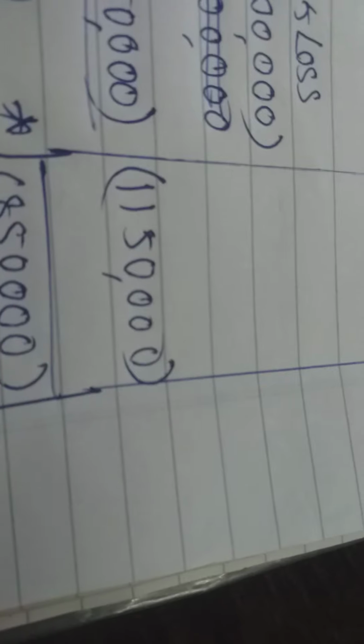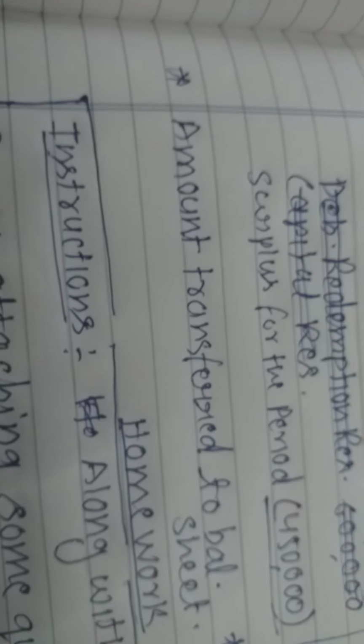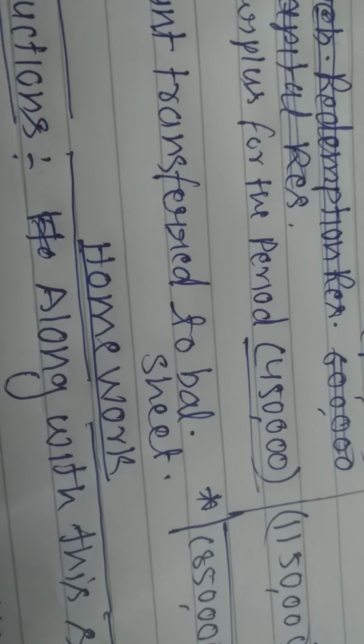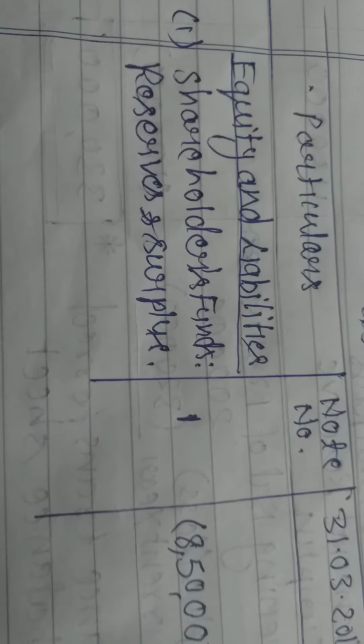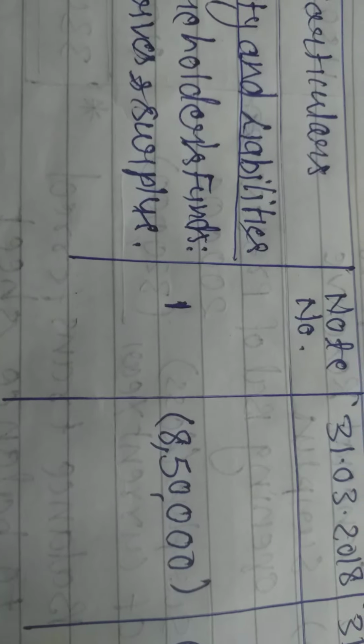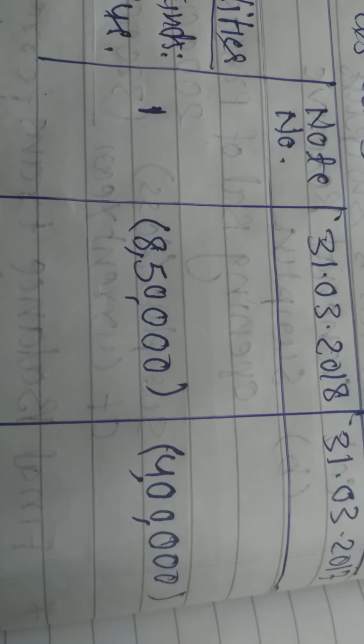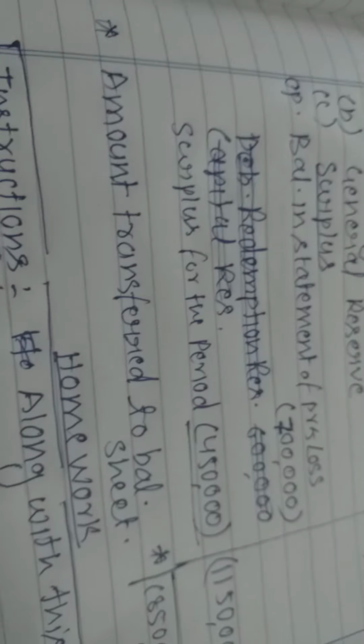So when you add all these, 1 lakh, 2 lakh and negative balance of 11 lakh 50,000, you will finally get a negative balance of 8 lakh 50,000. So this is the amount that is transferred to the balance sheet. Let's see. Reserves and surplus, notes to account 1 and rupees negative 8 lakh 50,000. I hope you have understood it.